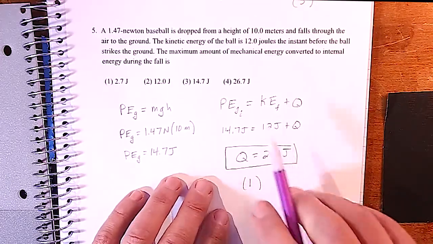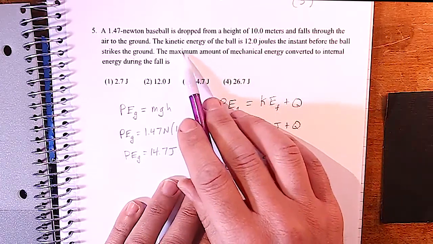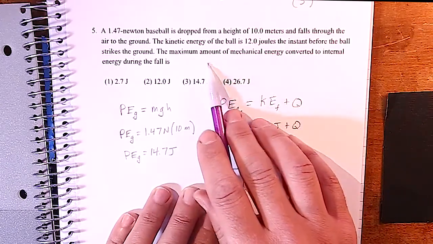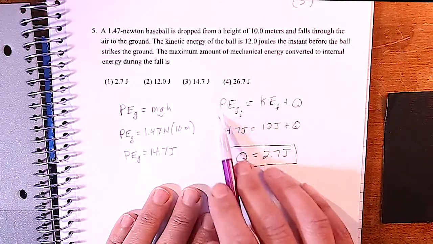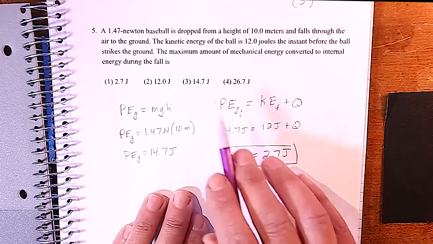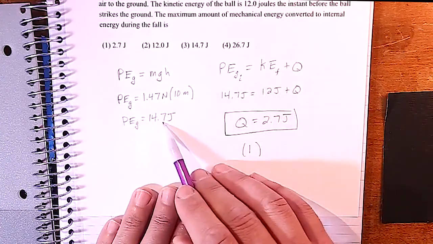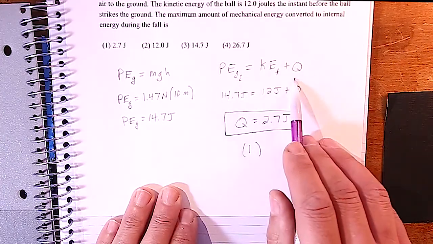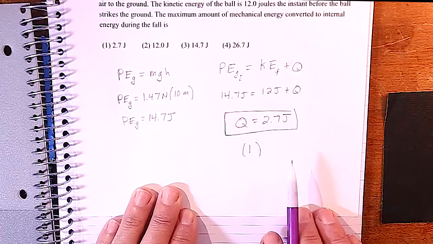In this one, we have a baseball, and it's dropped and it falls 10 meters. And it strikes the ground with the kinetic energy of 12 joules. So the amount of mechanical energy that's converted into heat is what? So we start out with a gravitational potential energy, but we don't know what that is. So we can calculate it using mgh. So we figure out the potential energy that we start with. We end with 12 joules of kinetic energy, so we're missing some energy. How much are we missing? Subtract this over, and that gives you the heat lost.